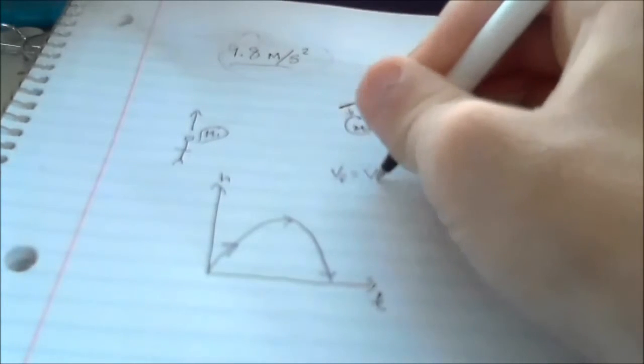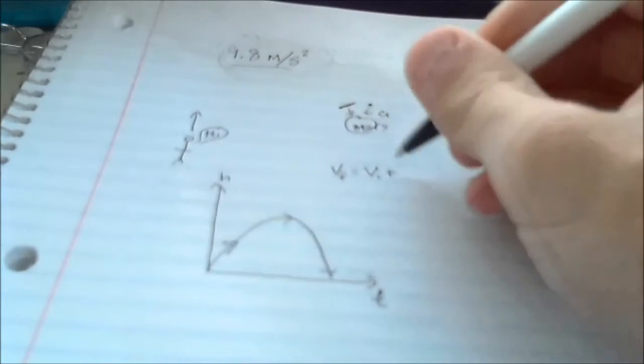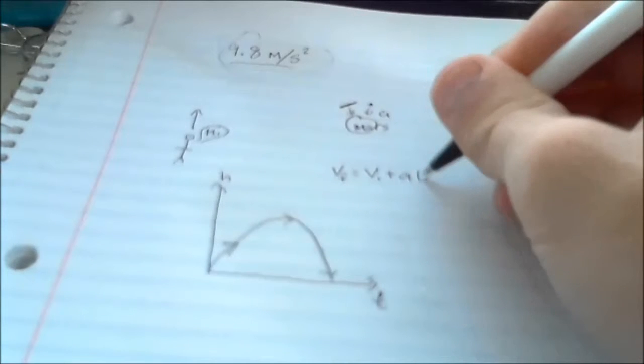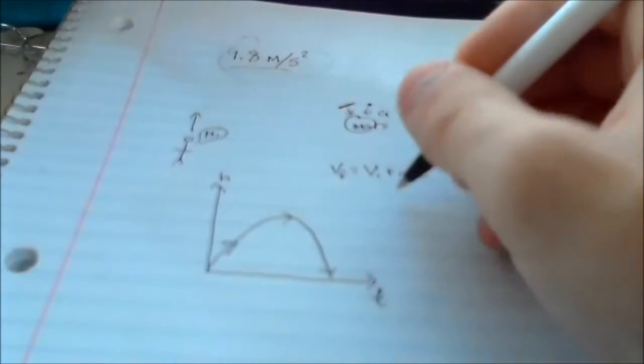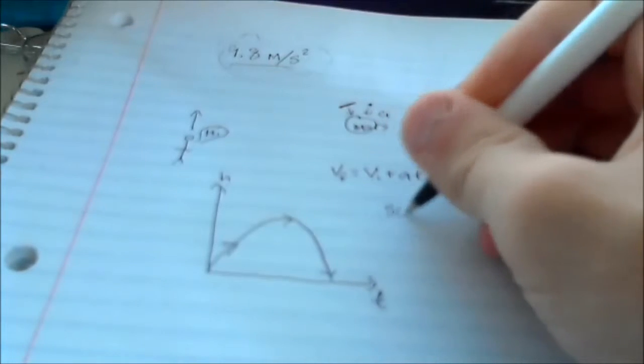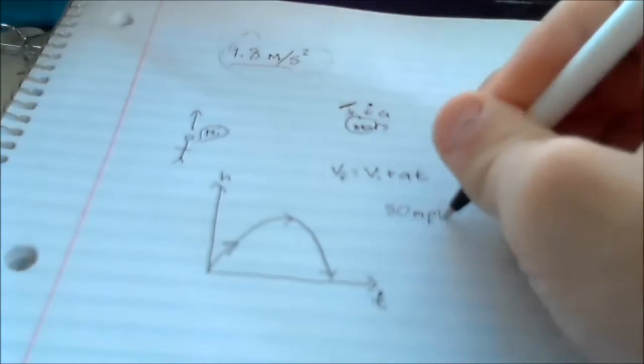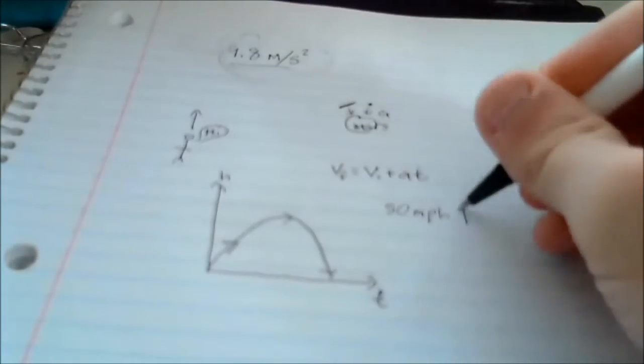Now we're going to use the kinematic equation: the final velocity is equal to the initial velocity plus acceleration times time. Do you remember that kinematic equation? Well, we're going to use it now. Let's say that we know that he's throwing the ball upward at 50 miles per hour. That's the upward velocity.